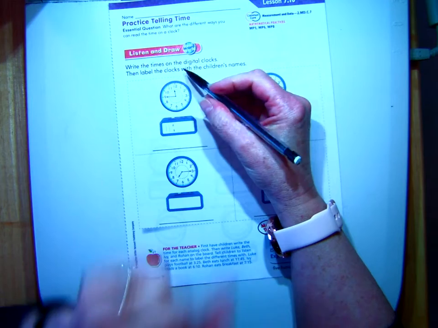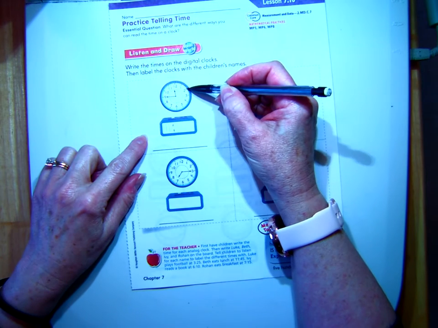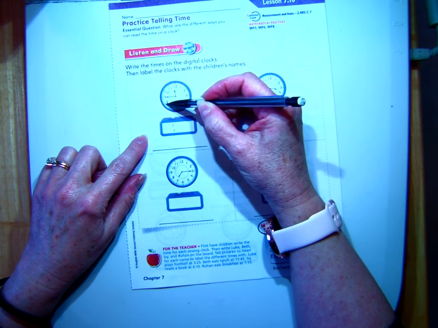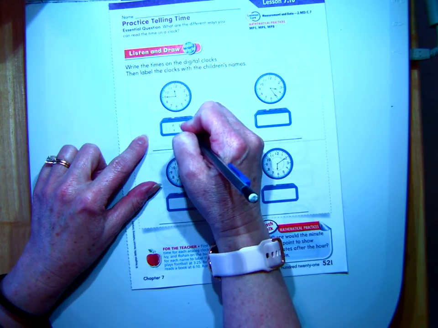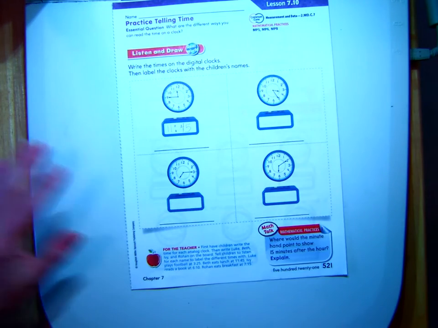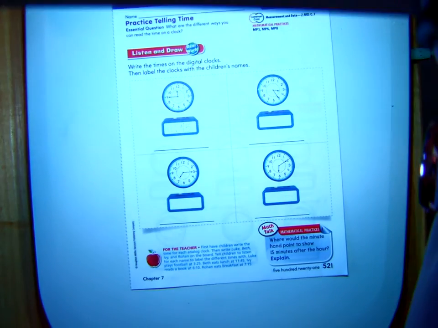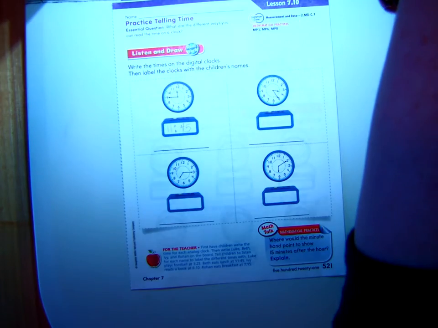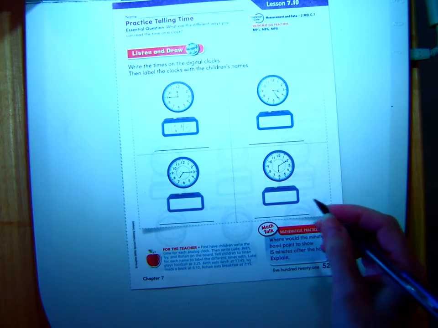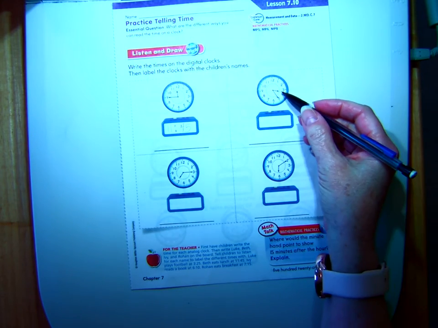Then we're going to count by 5. So we always start at the 12. 5, 10, 15, 20, 25, 30, 35, 40, 45. It's 11:45 on that clock. Right. The next clock is this one. I have to look.